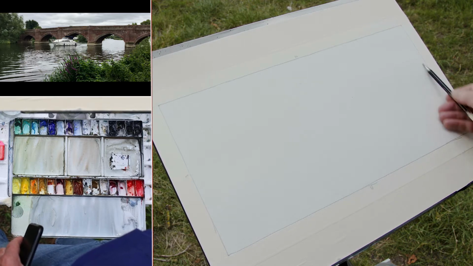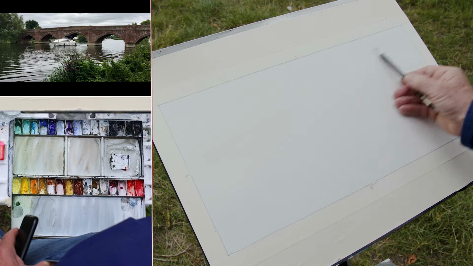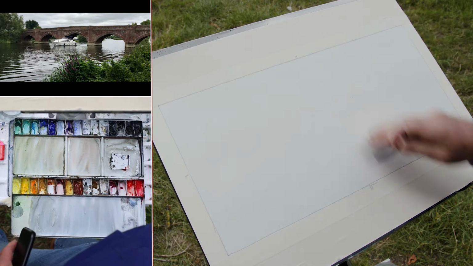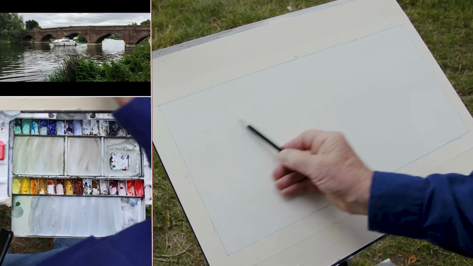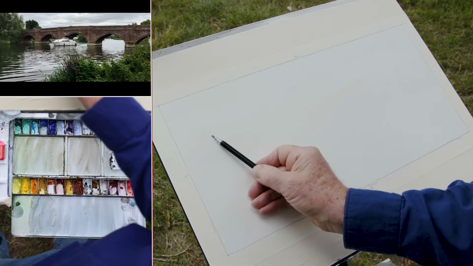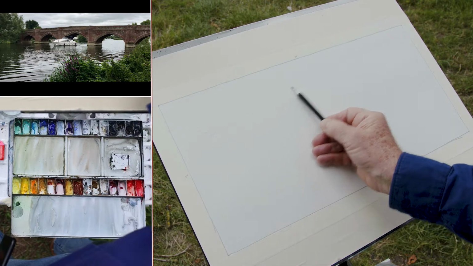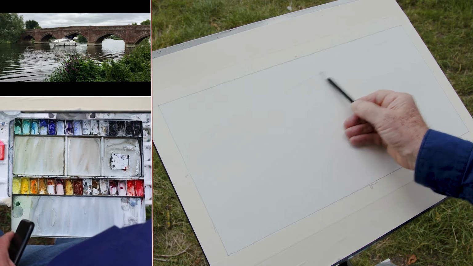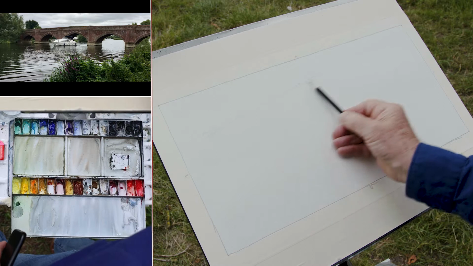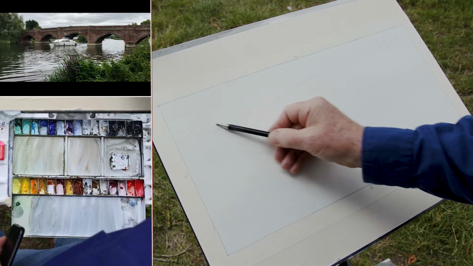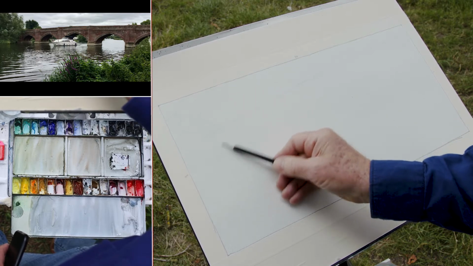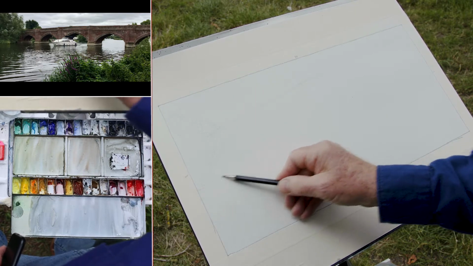I also, taking a hard look at this, I don't want a line parallel to the top and bottom. I want a bit of a diagonal. So my bridge is going to go across here like this. And already it gives you a little bit of an angle. There's some trees going to be there and some trees here to hold in the composition.